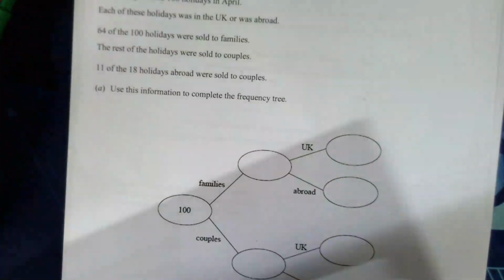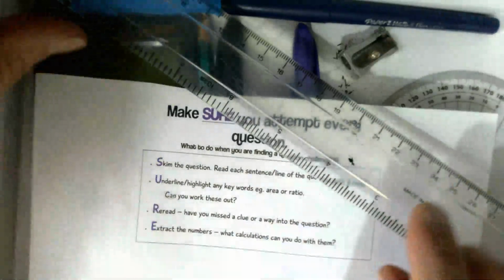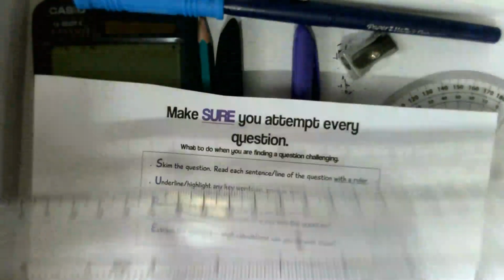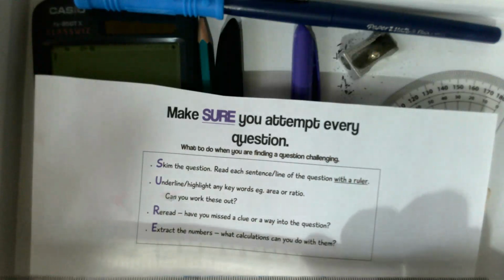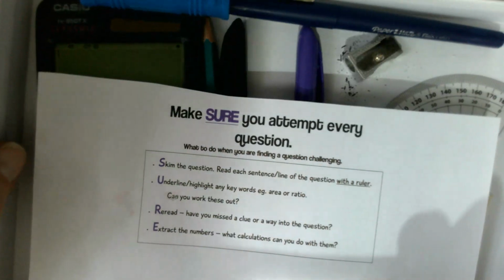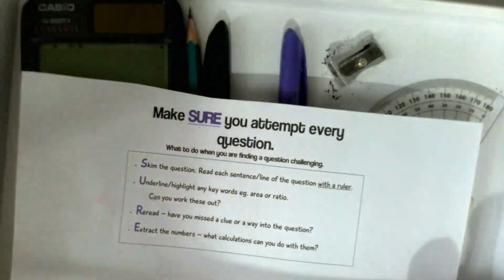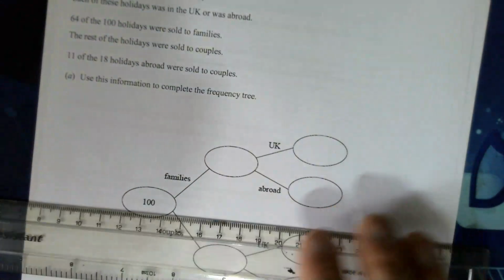On our frequency tree question here, I've got my equipment. And in my equipment tray, just to remind you, you know what to do: skim it, underline, reread, and extract. Let's see if I can do it better myself, this one. Let's take my pen out, move it over here.